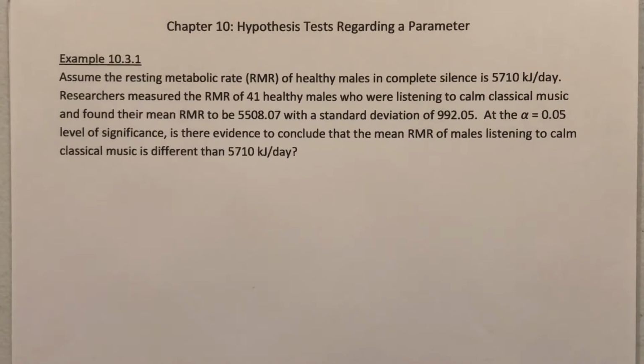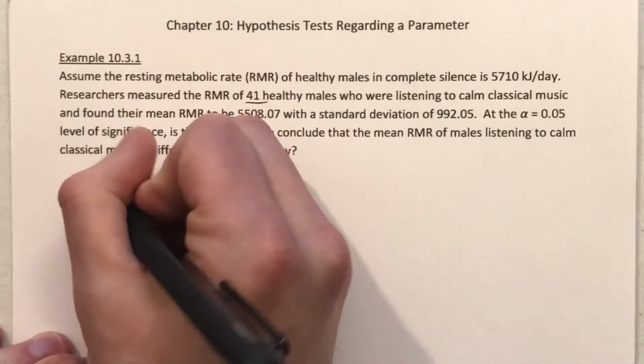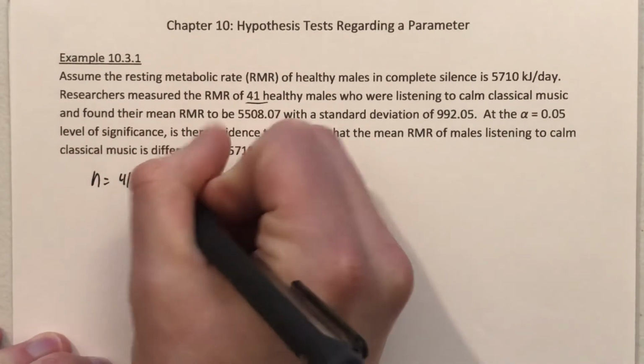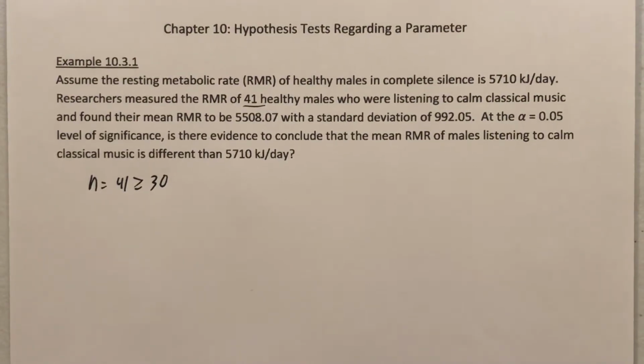Throughout there, we see a couple mentions of the word mean, so it's kind of obvious that we're testing the mean. We also don't see that our population was normally distributed. However, we do see our sample size of 41, and that's at least 30. So that's all we needed to see to know that we can use our t-distribution approximation.